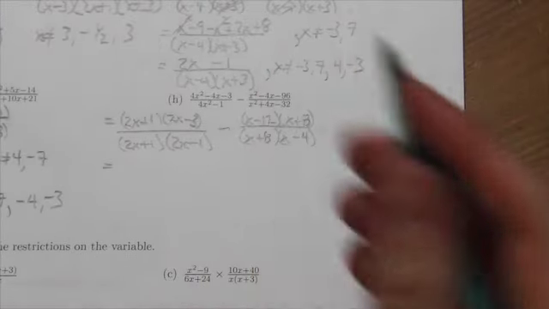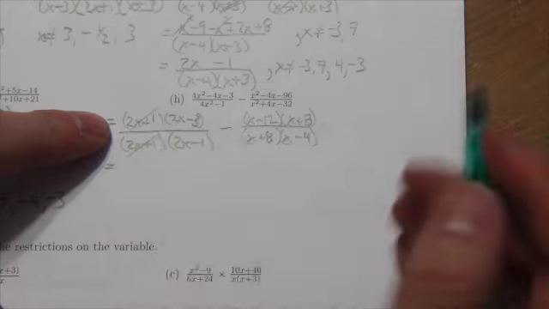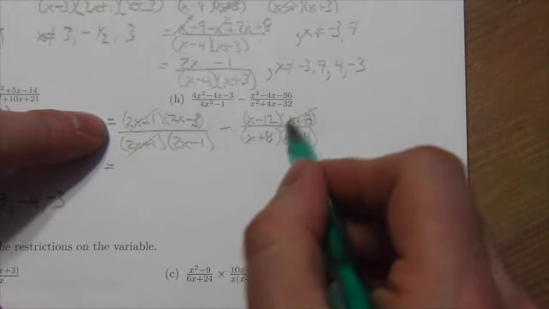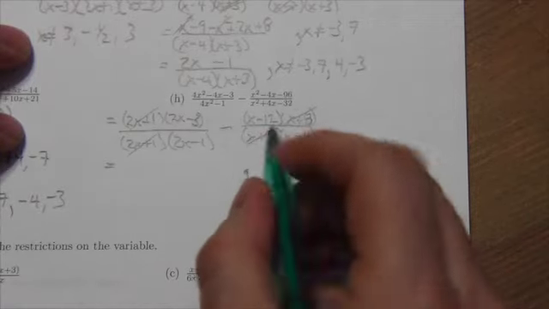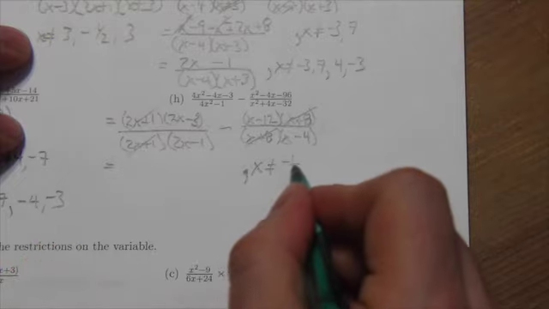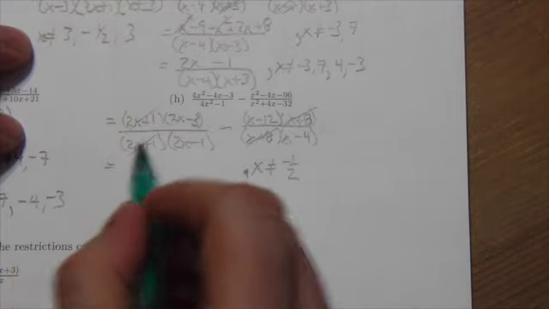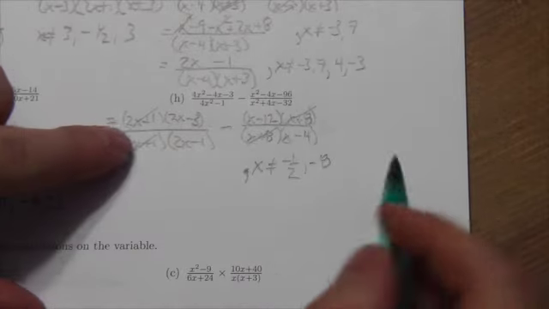As with the previous few questions, we've got some simplifying that we can do first. The 2x plus 1 over 2x plus 1 becomes a 1. x plus 8 over x plus 8 becomes a 1. So in my next step, I will have the restriction that x cannot equal negative 1/2. That's coming from here. And then from here, x cannot equal negative 8.